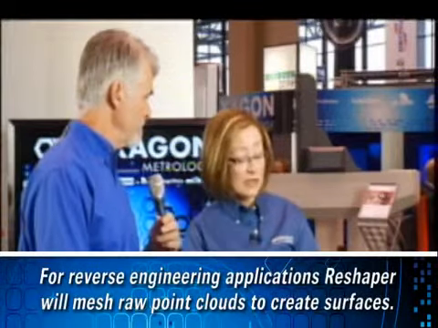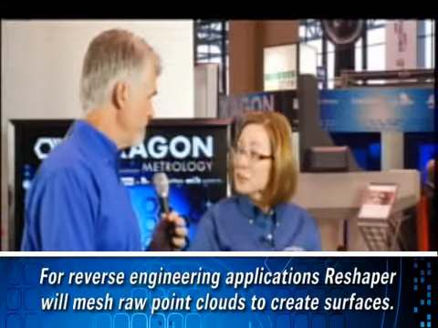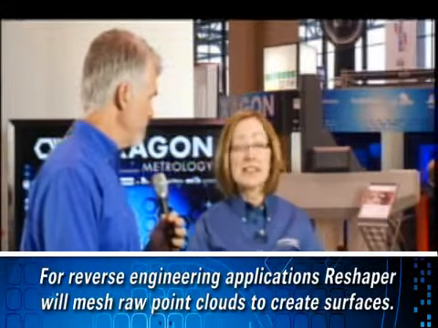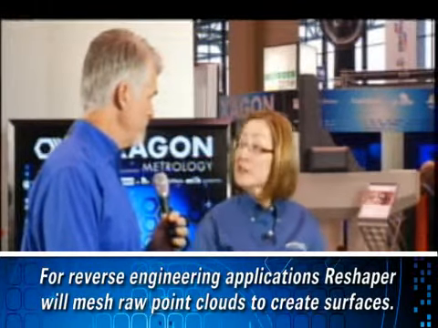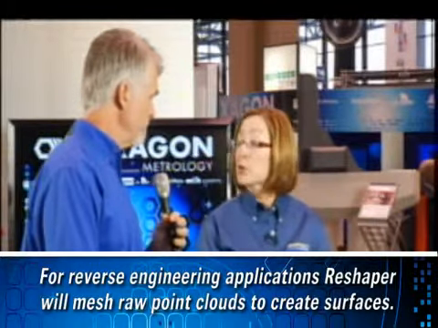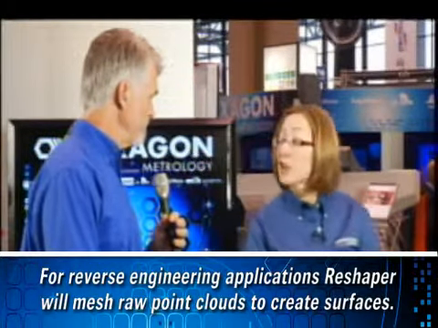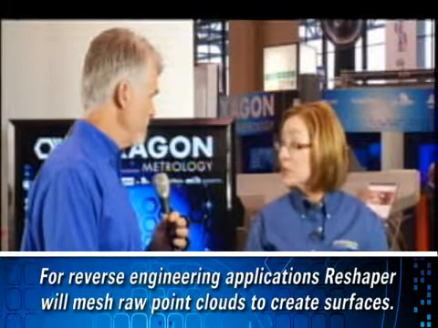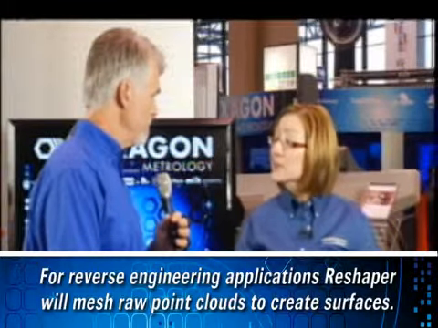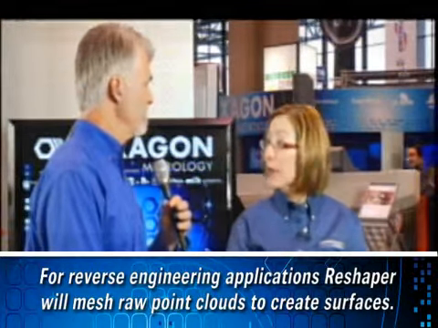I'm going to show you a reverse engineering process. So the first step of that was actually collecting the point cloud data. Next thing I'm going to do is to select that point cloud data and then create a mesh. And then after that, I'm going to use the mesh data to create surfaces that I can pull into a CAD package. Okay. The nice thing about this software, DMIS Reshaper, is that it allows me to perform those steps quickly and easily.